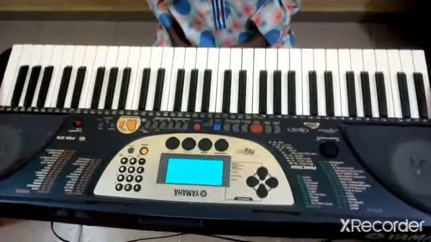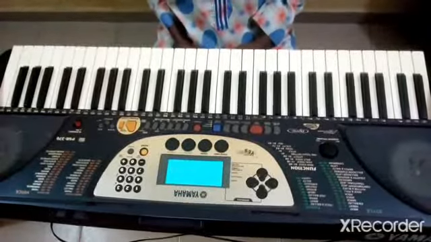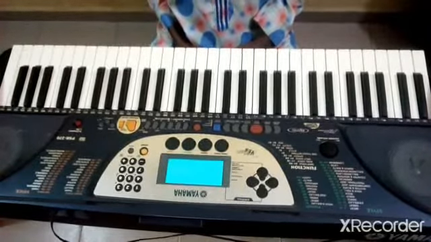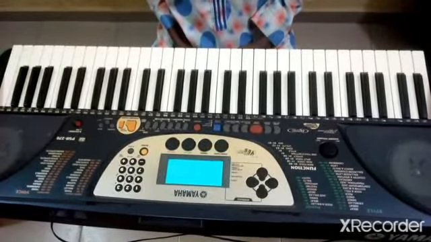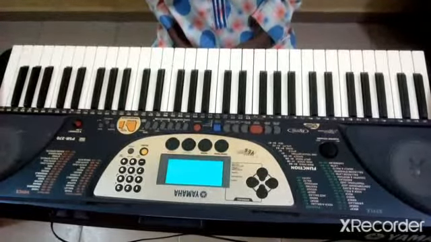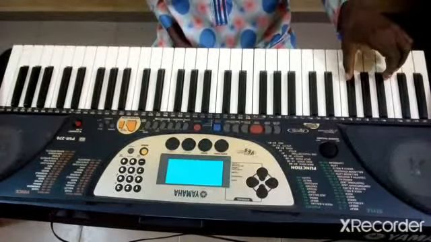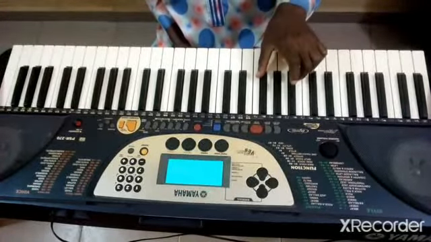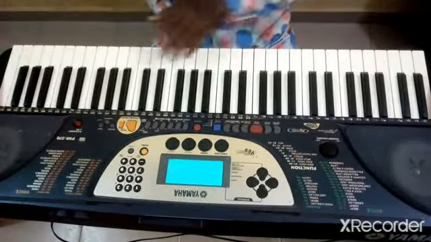Every keyboard is made up of white and black keys. When you look closely into these black keys, you can see that they are a set of 2s and 3s. Let's see them. We have 2, 3, 2, 3, 2, 3, and so on.